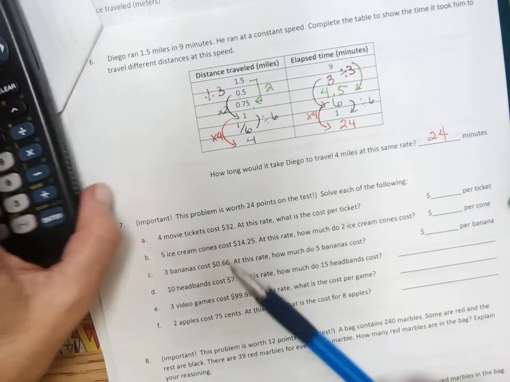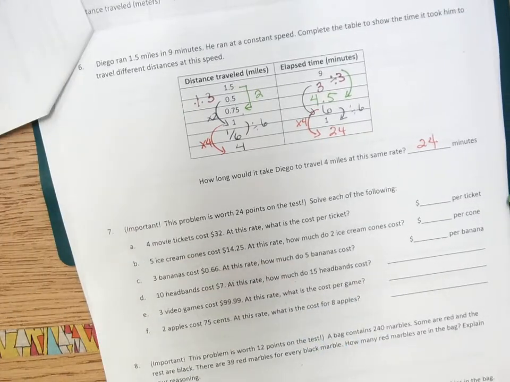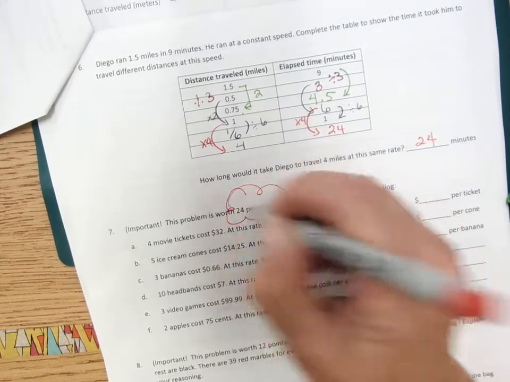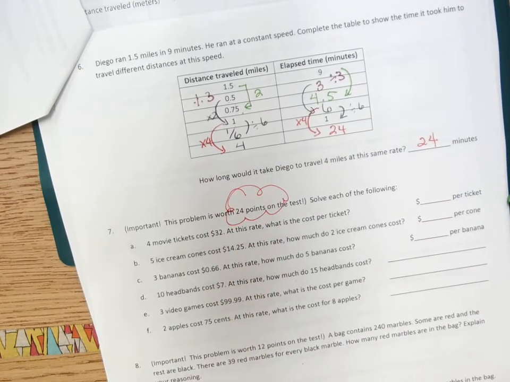All right. This problem is worth 24 points on the test. 24 points on the test. We've got to make sure we understand this.